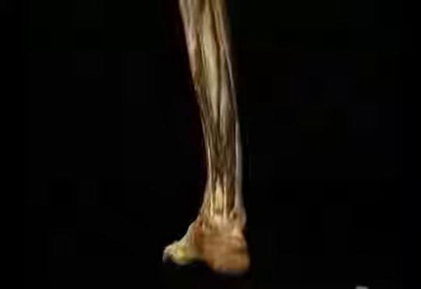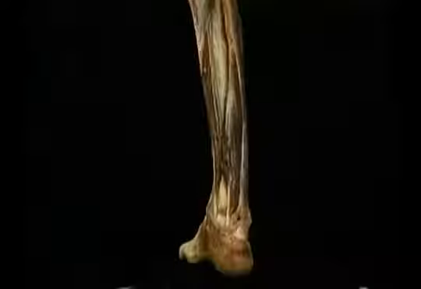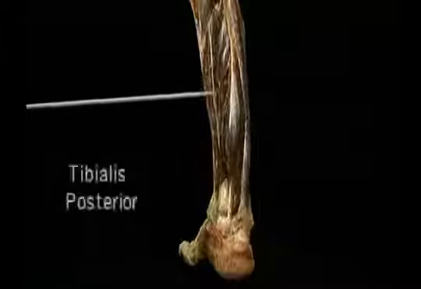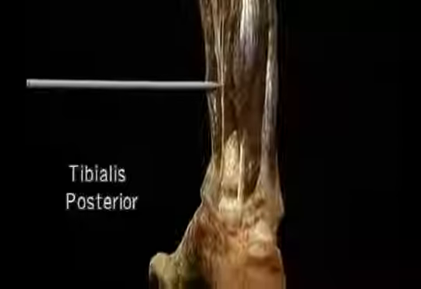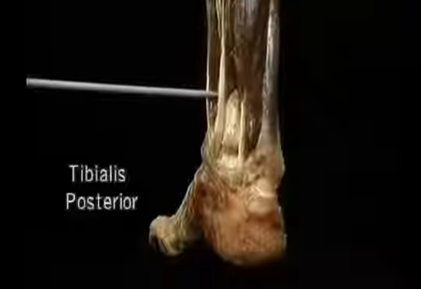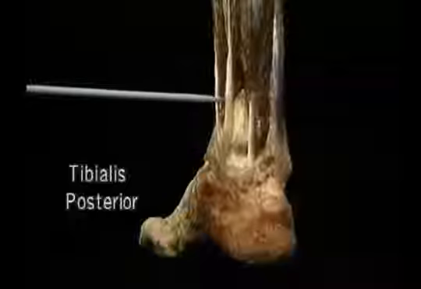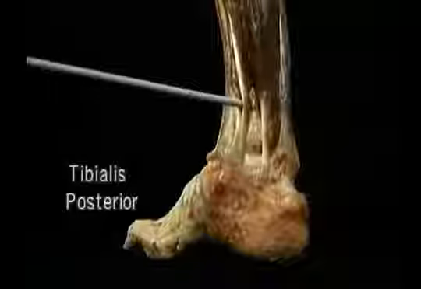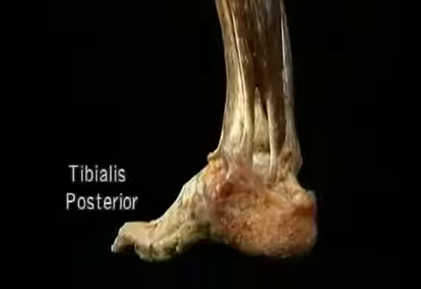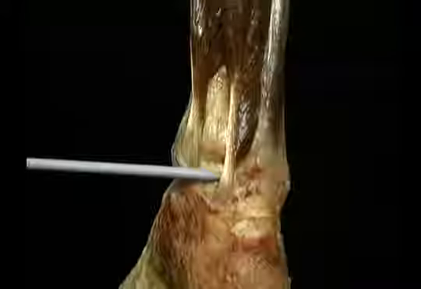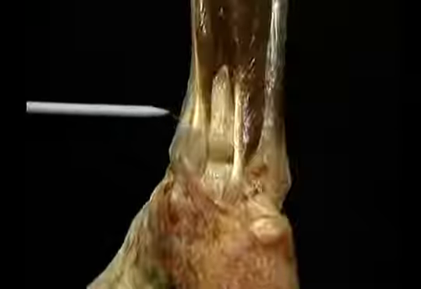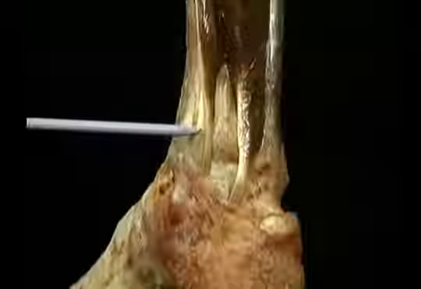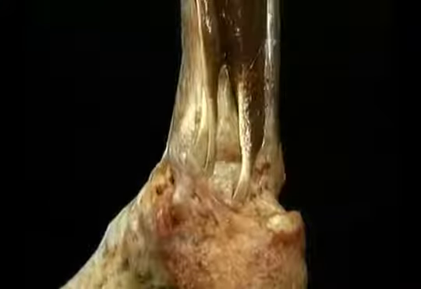To complete our picture of the deep posterior leg muscles, we'll add the third one, tibialis posterior, to the picture. We saw it in the last section. It's the most deeply placed of the three muscles. Tibialis posterior crosses beneath flexor digitorum longus and emerges in front of it, just above the ankle. At the ankle, here are flexor hallucis longus, flexor digitorum longus, and tibialis posterior, each passing beneath the flexor retinaculum in its own fibrous tunnel.